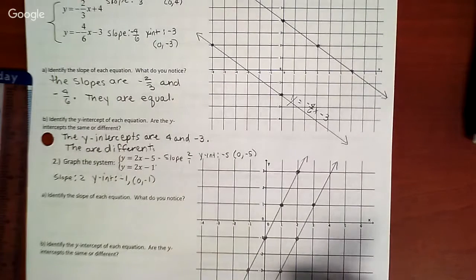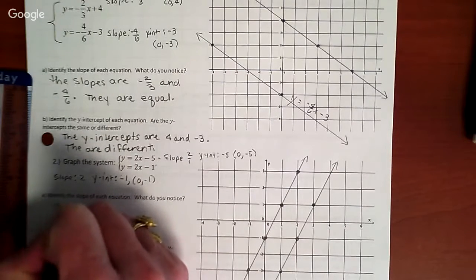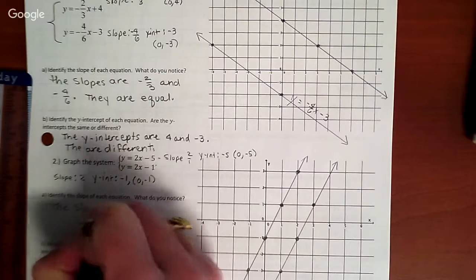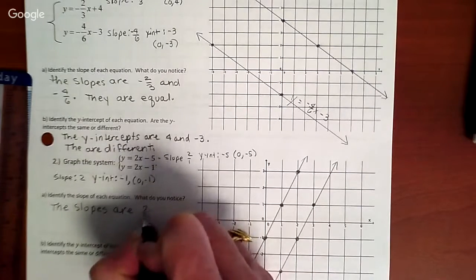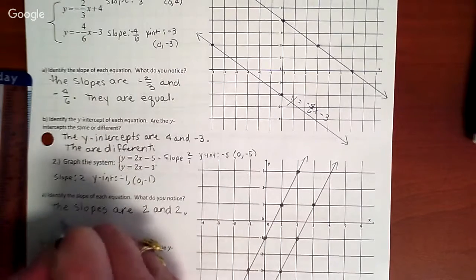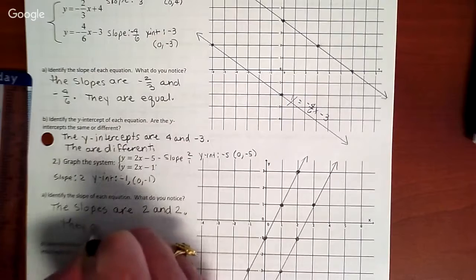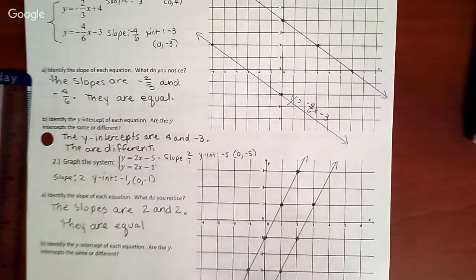It says identify the slope of each equation. What do we notice? Okay, the slopes are 2 and 2. They are equal. Okay.